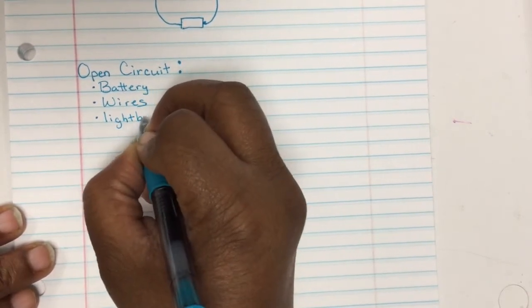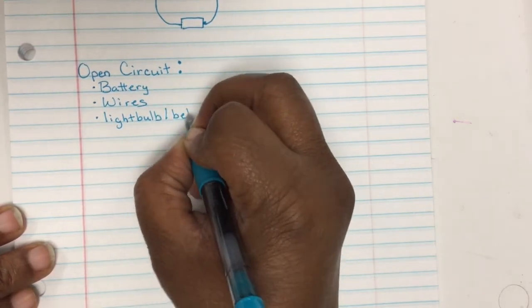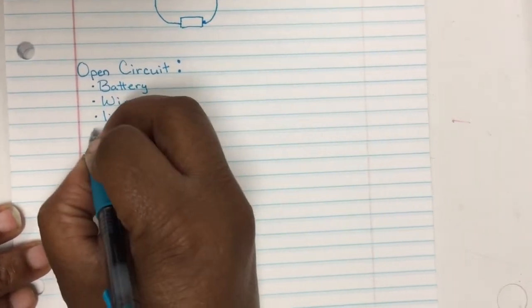When you have an open circuit, you have a battery, wires, light bulb, or a bell, or anything that is powered by electricity once again, and you can have a switch.